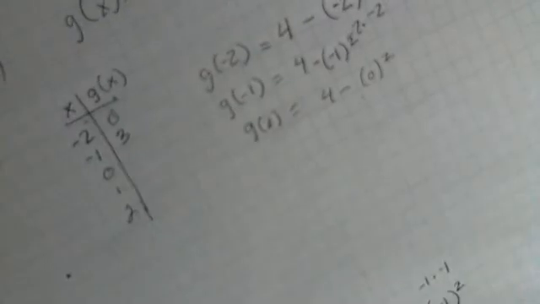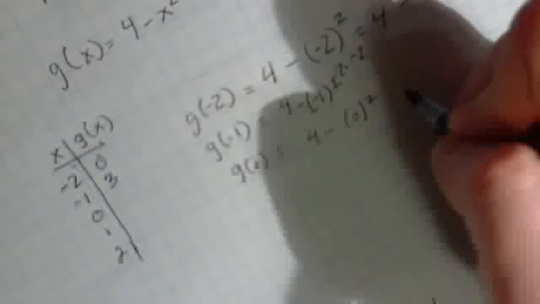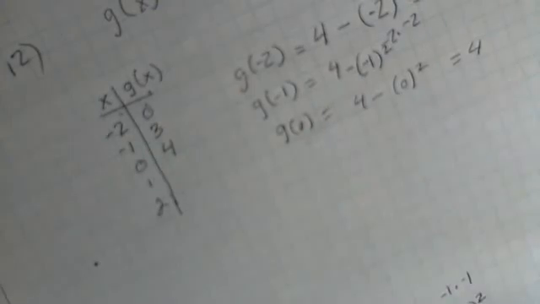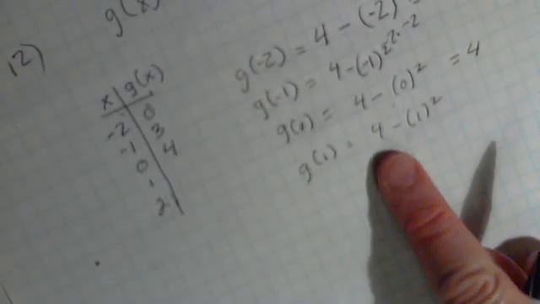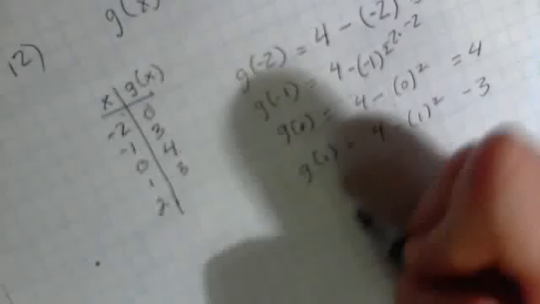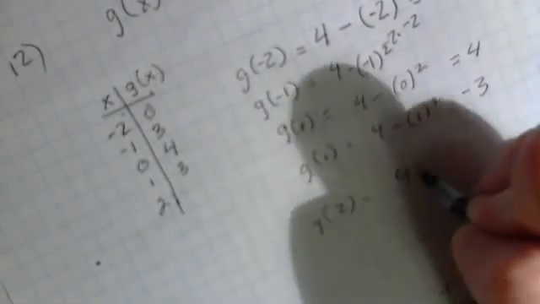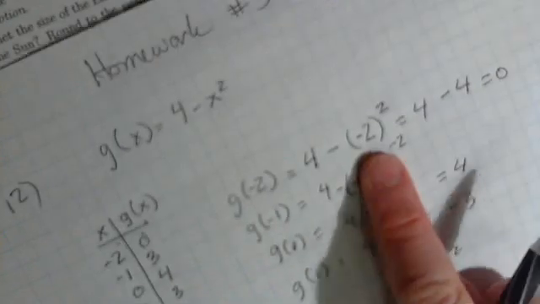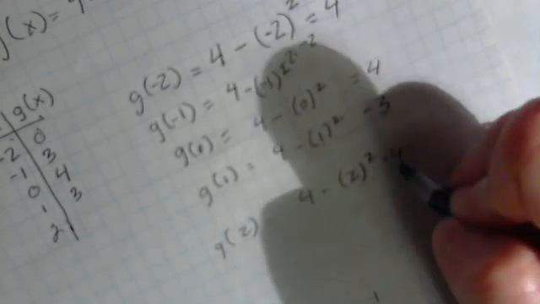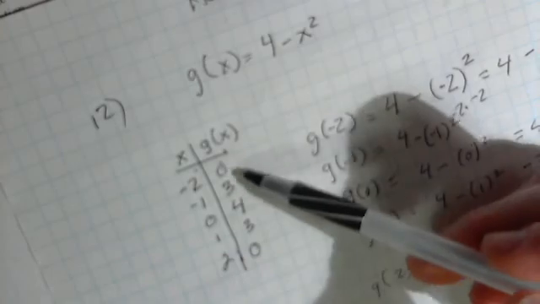Now 0 is really easy to put into the equation. g of 0 is 4 minus 0 squared. Well, 0 squared is just going to be 0. 4 minus 0 is 4. Input 0, output 4. And now g of 1 equals 4 minus 1 squared. 1 times itself is 1, so we get 4 minus 1 is 3. And when we put 2 in, 4 minus 2 squared, again we do the exponent first. 2 squared is 4. And just like up here, we're going to get 4 minus 4 again, which is 0.